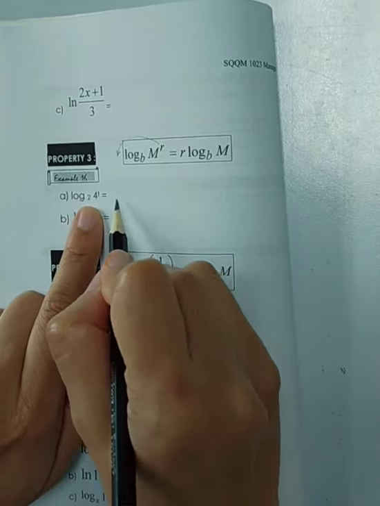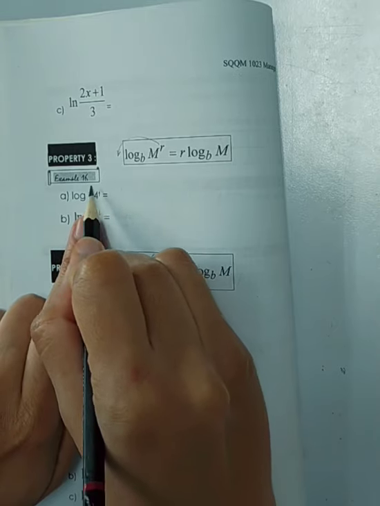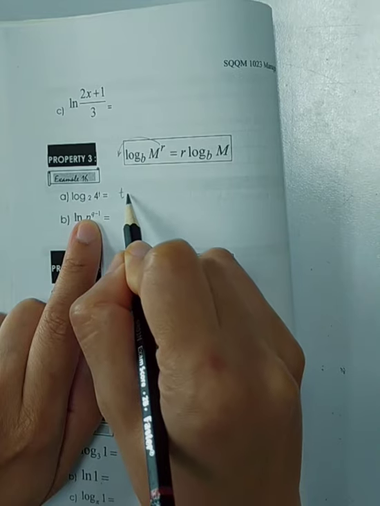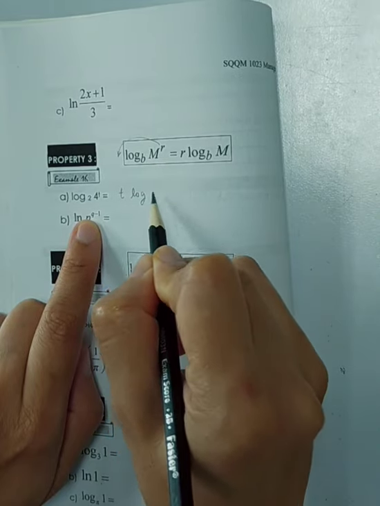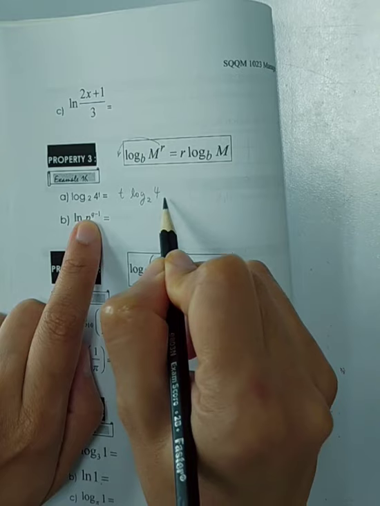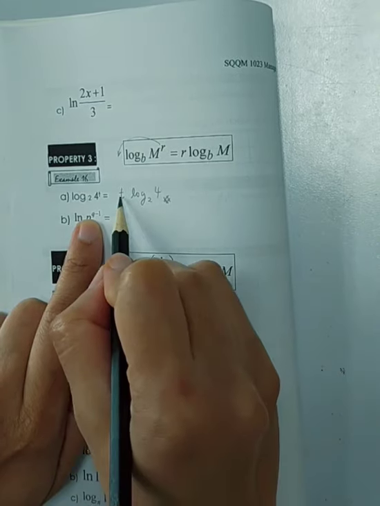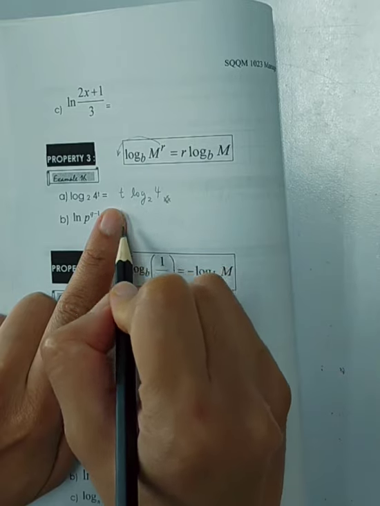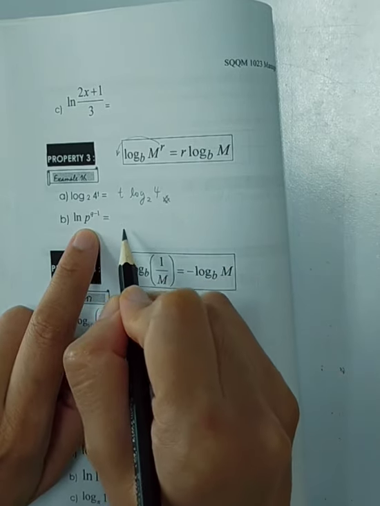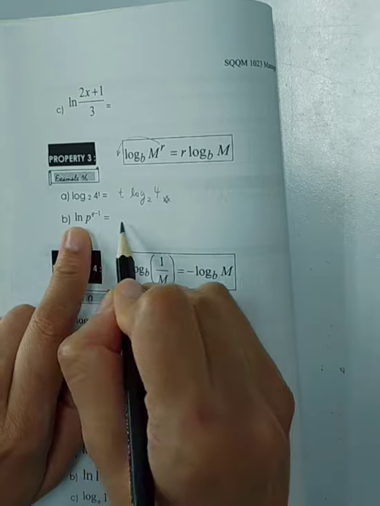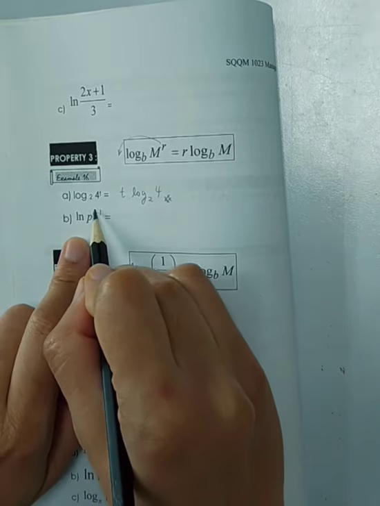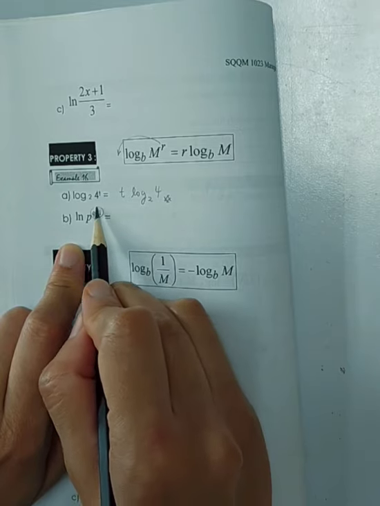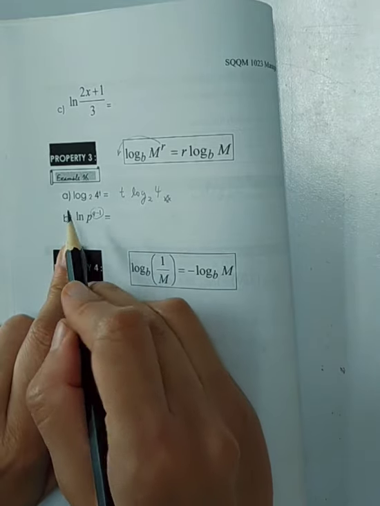For example, you can bring t to the front, so this will become t times log 4 base 2. t is any number. Or for B, you can bring the whole thing, q minus 1, to the front.